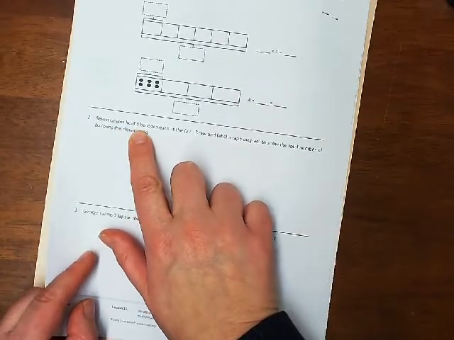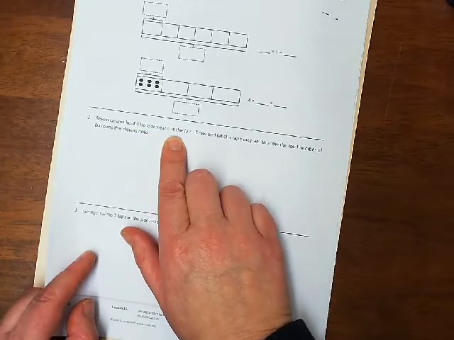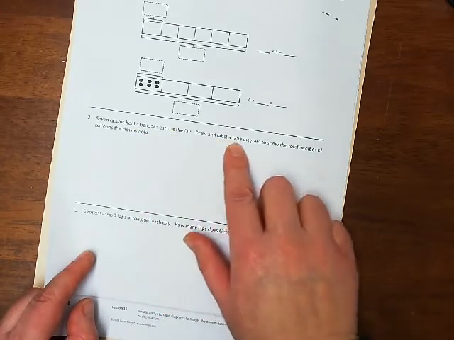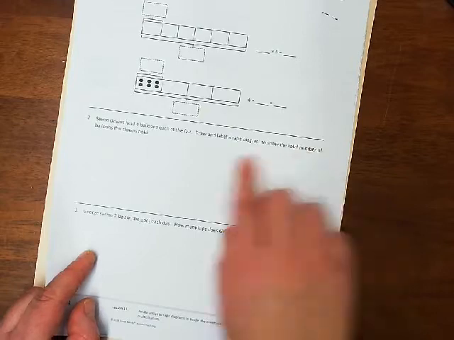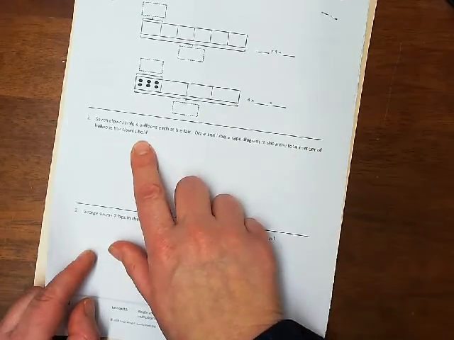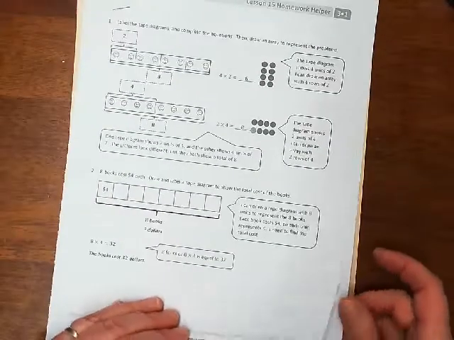7 clowns hold 4 balloons each at the fair. Draw and label a tape diagram to show the number of balloons the clown holds. So we're going to work on tape diagrams some more. And this is good practice.